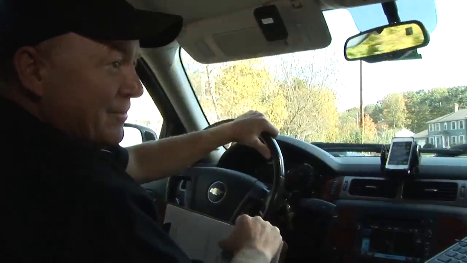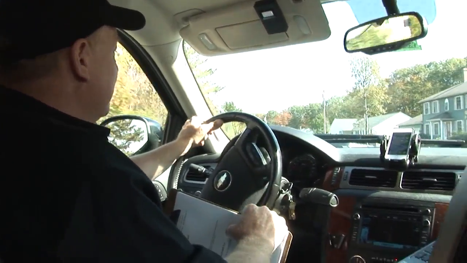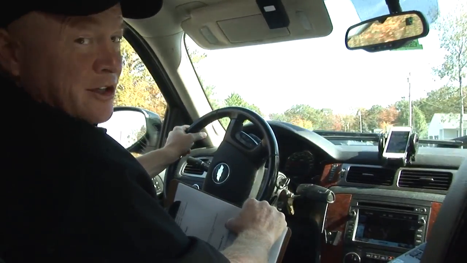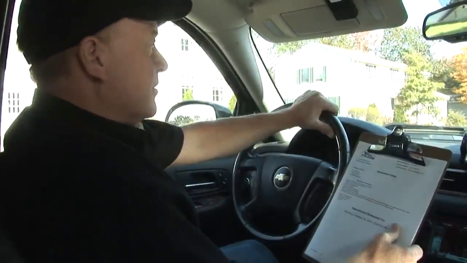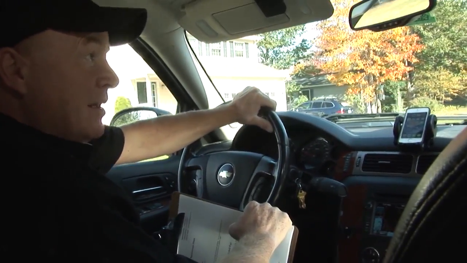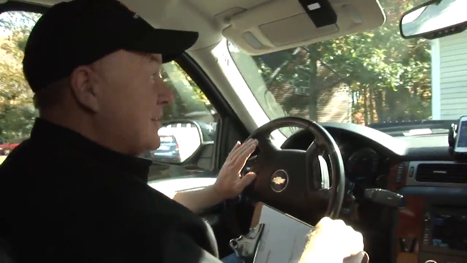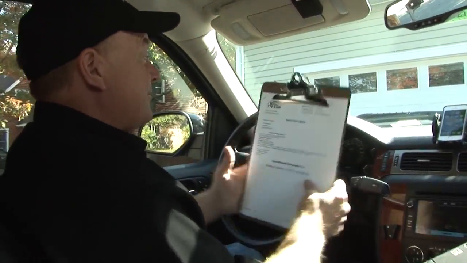Nice looking neighborhood. Looks good. All the homes, 20 years plus, they all need a roof. Looks like it's number 18, and it looks like a nice 3-tab that needs a roof right here on the right-hand side. Guidance is now finished. So let's get out, talk to these guys, and see how we can help them.